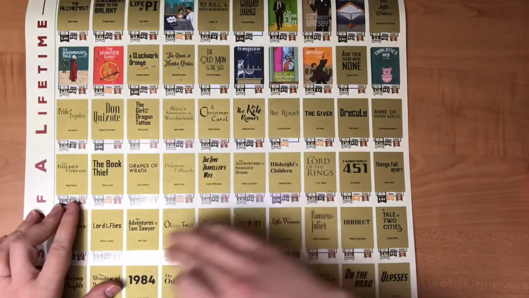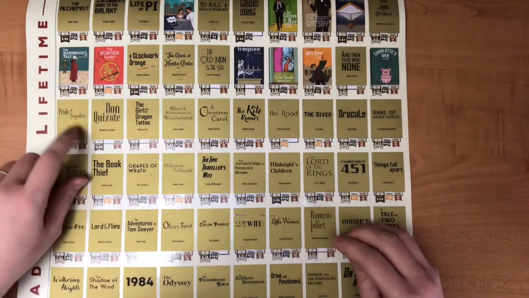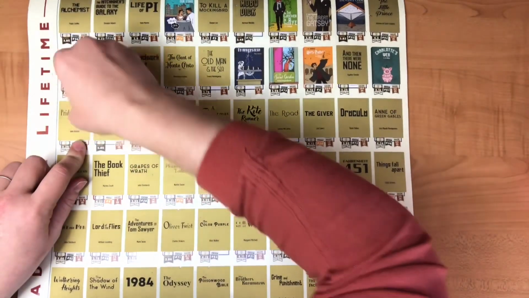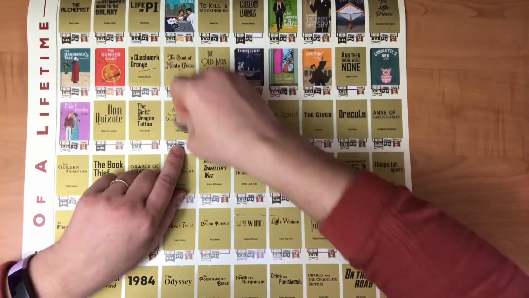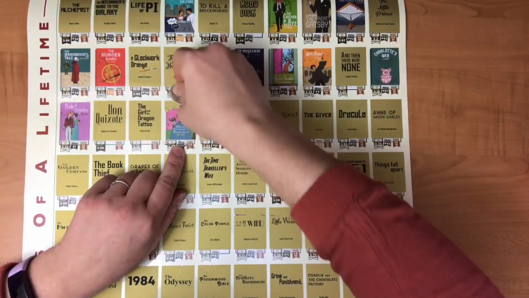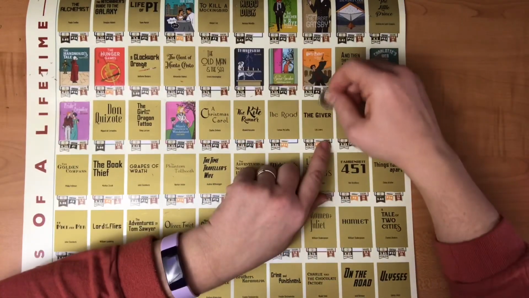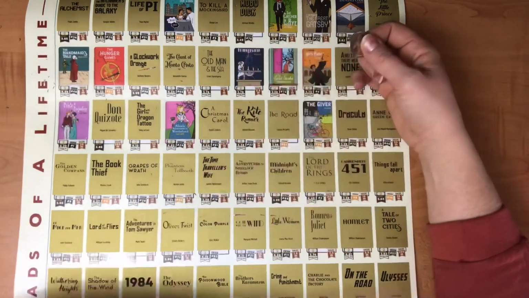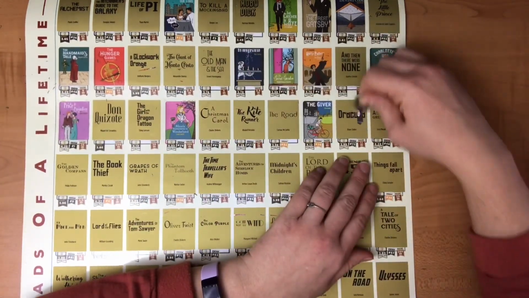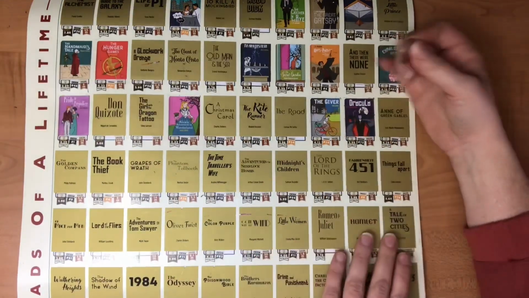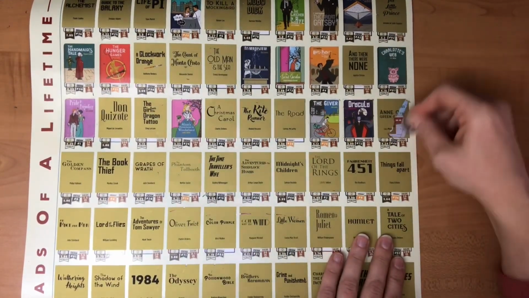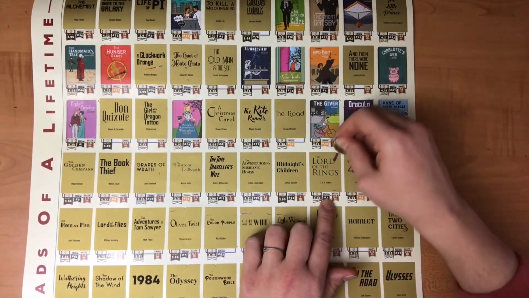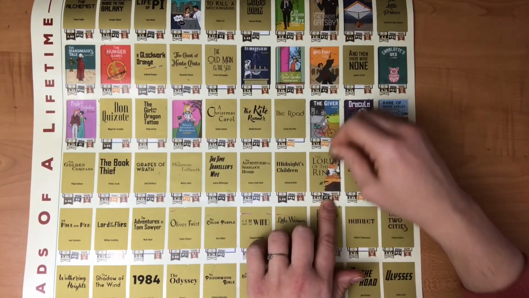All right, so on this line here, I have read Pride and Prejudice. I love Pride and Prejudice. I've read it multiple times, actually. So let's go ahead and scratch and see what this looks like. I've read Alice's Adventures in Wonderland. I've read The Giver. I've read Dracula. I have read Anne of Green Gables. I haven't read a lot of these. I have read Lord of the Rings. It's one of my all-time favorites.